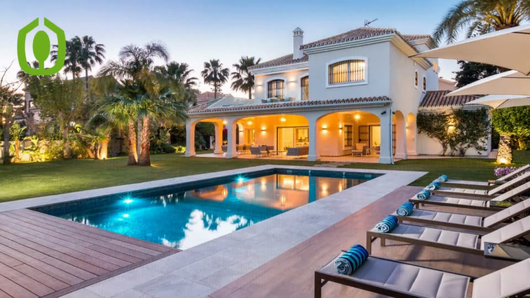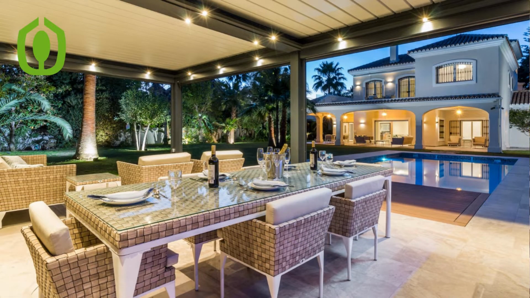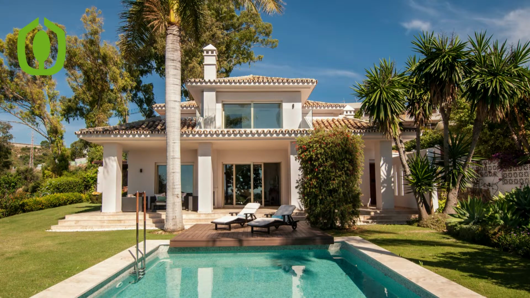Let me show you while I'm here a couple of renovations, because I want you to be aware that we can renovate properties too. So you'll see there's this one in Cortijo Blanco near Marbella. It's a traditional design, a complete renovation, and there's this one as well in Nueva Andalucía.